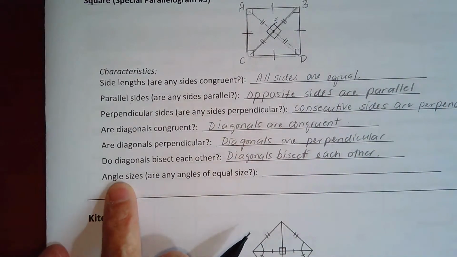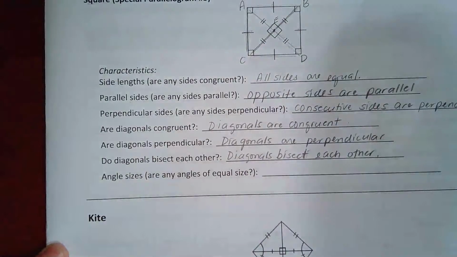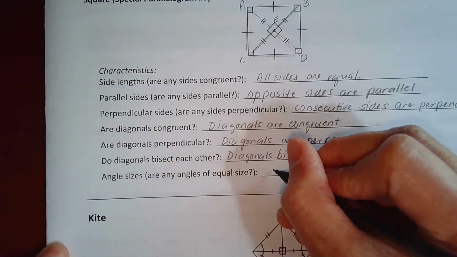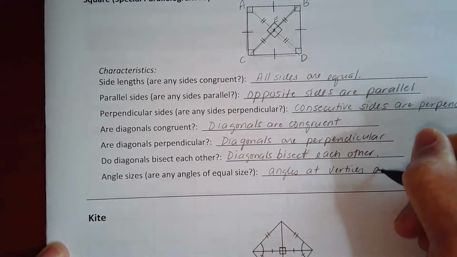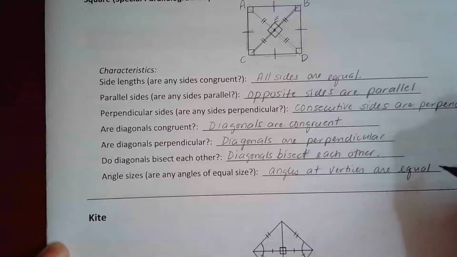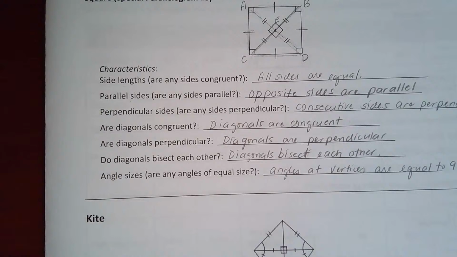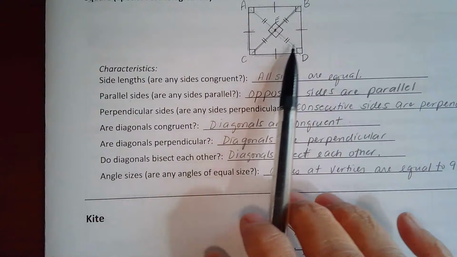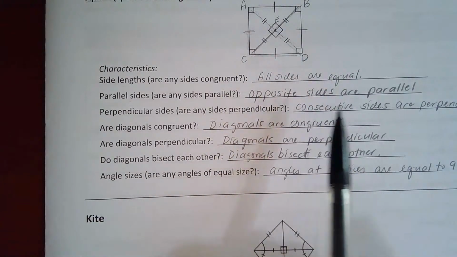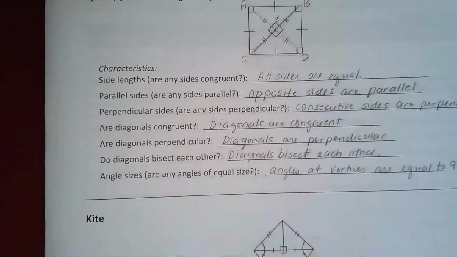Okay, last bit, angle size. In this particular case, the angles at the vertices are equal to each other. Angles at vertices are equal to 90 degrees. Okay, so that's that. We talked about different characteristics, and of course all of us already know about the sides and all that stuff. There's other stuff that we just added on to what we know.